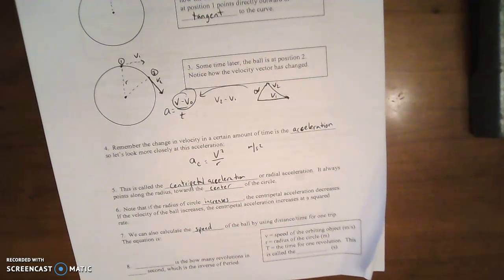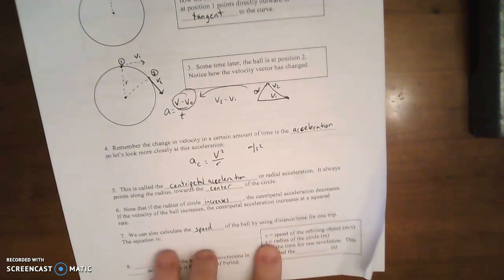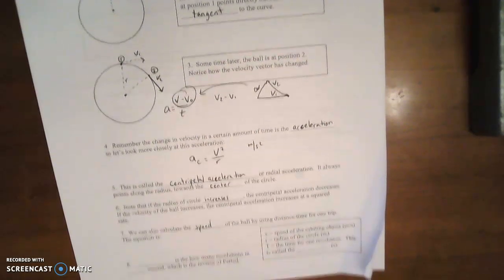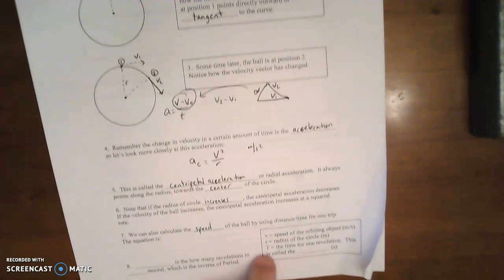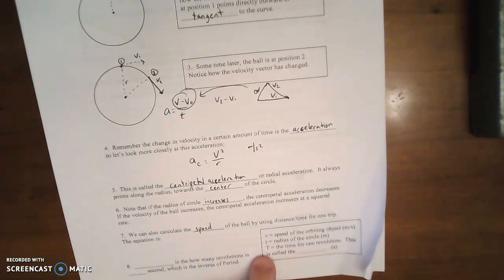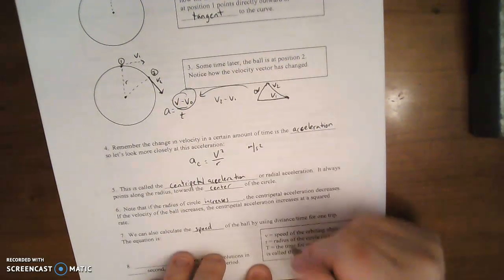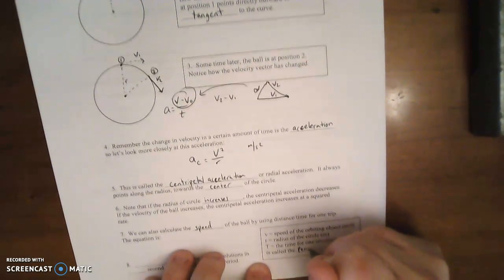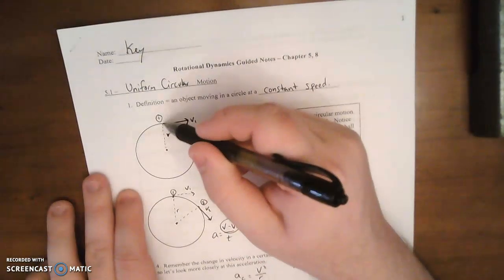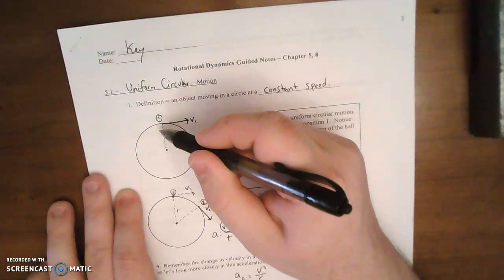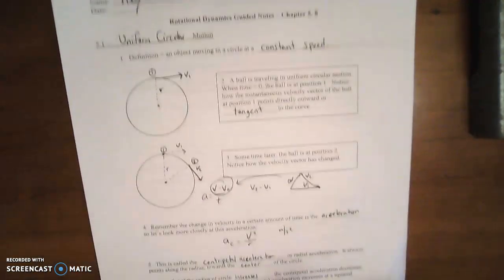The first thing that we want to think about, and these are the things that are going to come into play in this equation: V and R, they make sense, radius, velocity. Capital T in physics is called the period. A period is how long it takes for something cyclical to repeat itself. So when we're looking at uniform circular motion, when an object goes one full rotation around the circle, that is called a period.